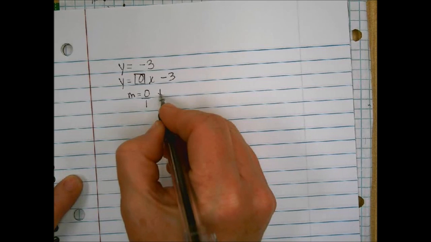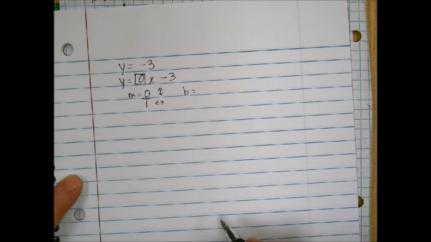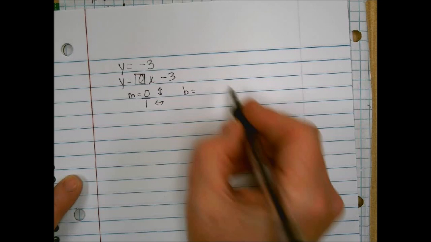0 over 1, because slope is driving directions. It tells me how to maneuver on the grid. What is your y-intercept in this one? -3. Okay, so let's graph.